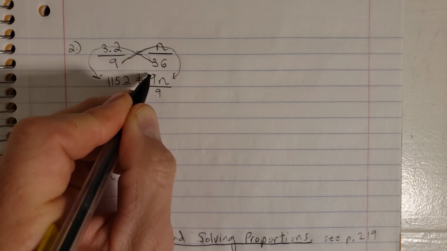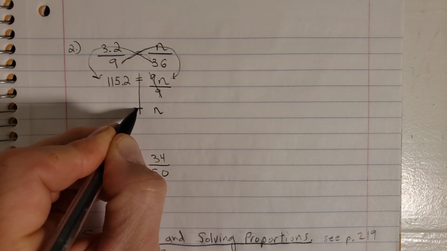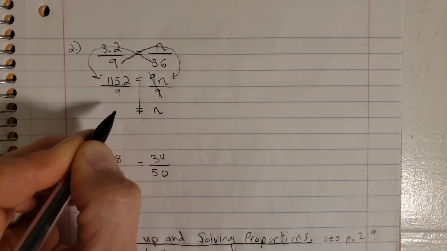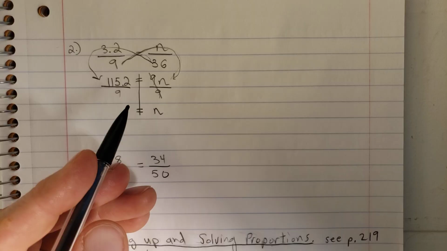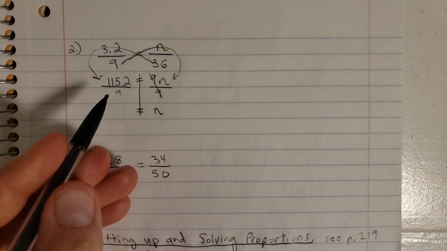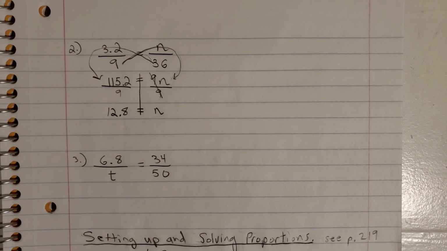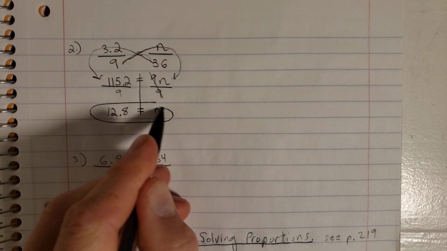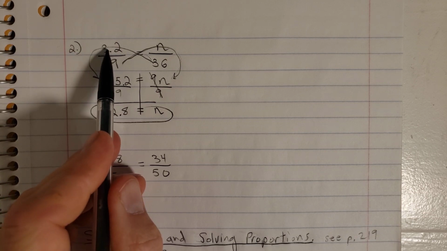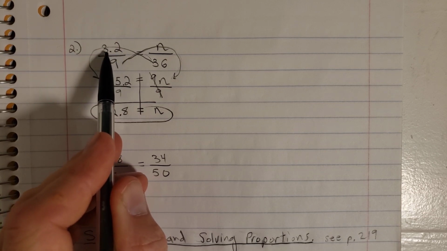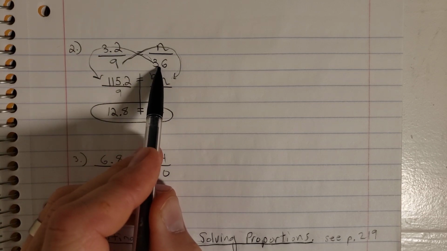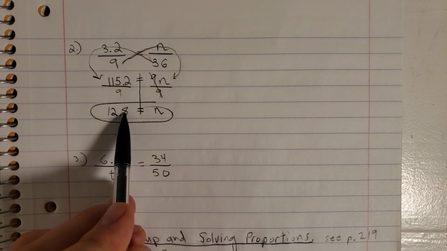So 9n divided by 9 gives us just 1n, but we have to do that to the other side to balance that equation out. And when we do that math, it gets us 12.8. I guess we could have done that in our head, since times 4 is 36, so times 4 would be 12.8.